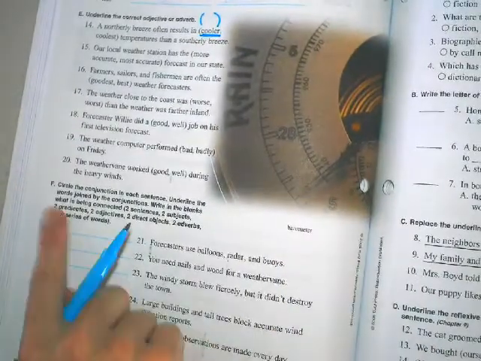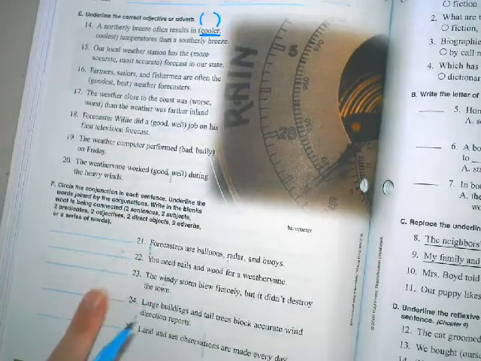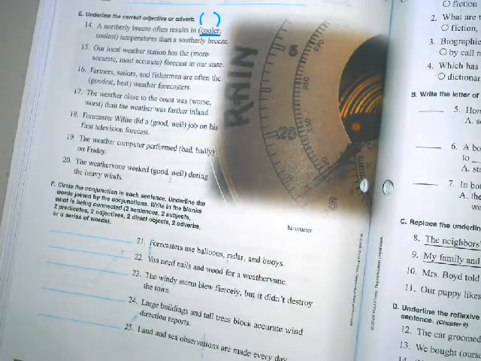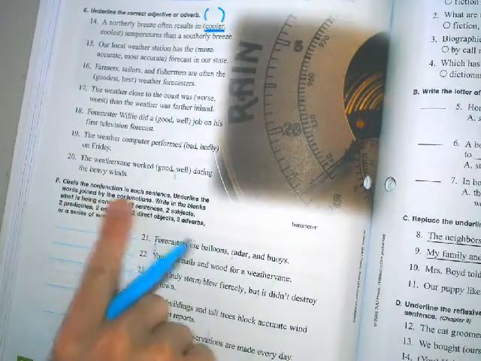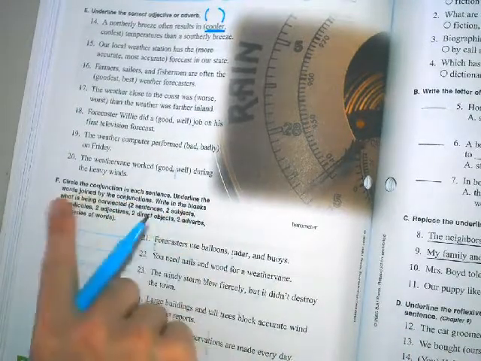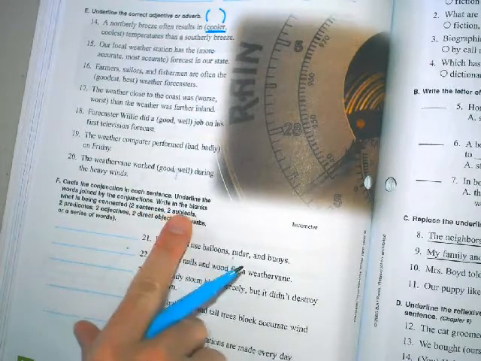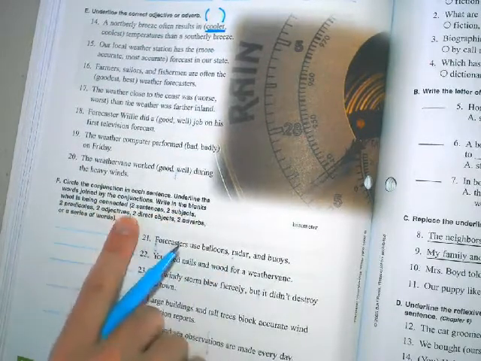All right, and section F is just like what I did on Thursday. So circle the conjunction in each sentence, underline the words joined by the conjunctions, write in the blanks what is being connected.